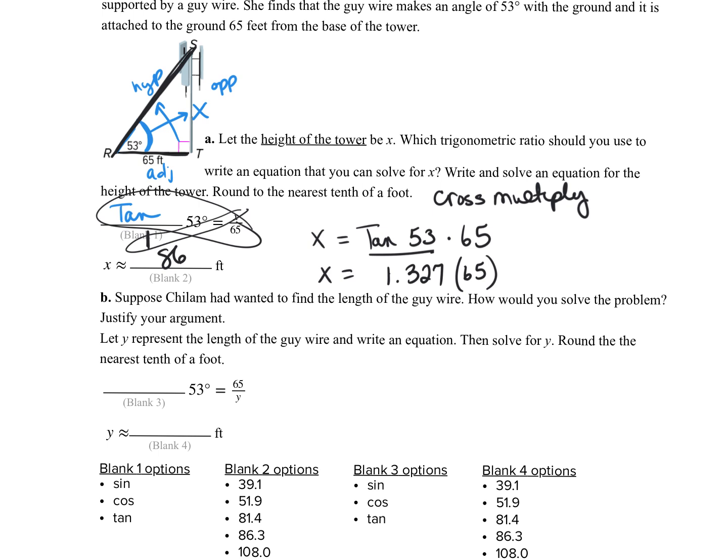Again, everything revolves around the 53 degrees. We said that our 65 feet side along the ground is adjacent, and the guy wire represents the hypotenuse. So adjacent over hypotenuse, this is going to give me cosine. Okay, cosine of 53.